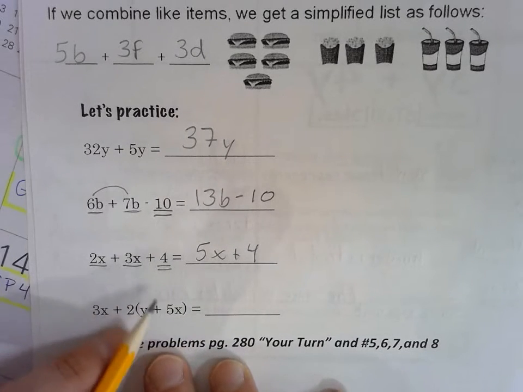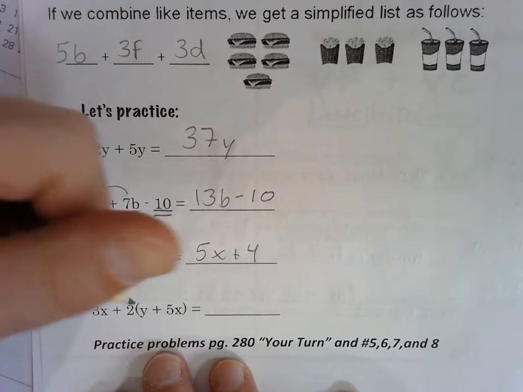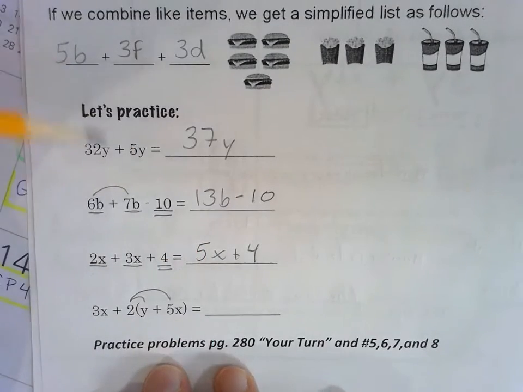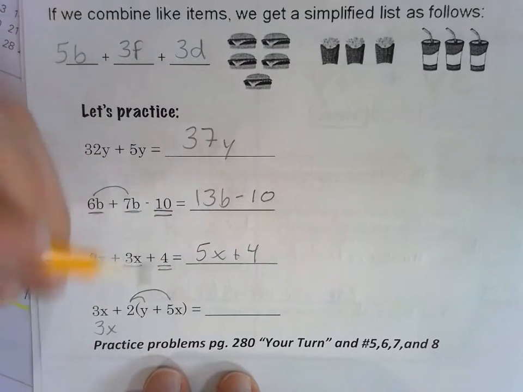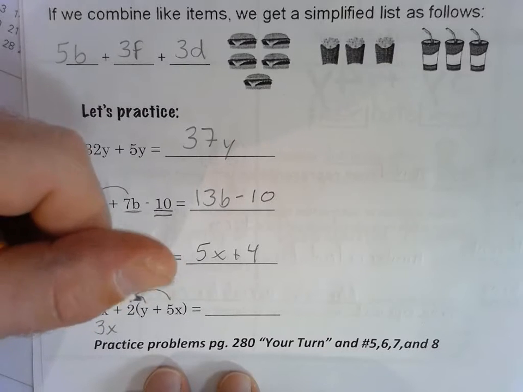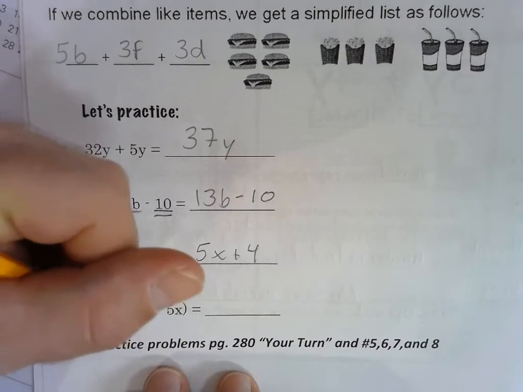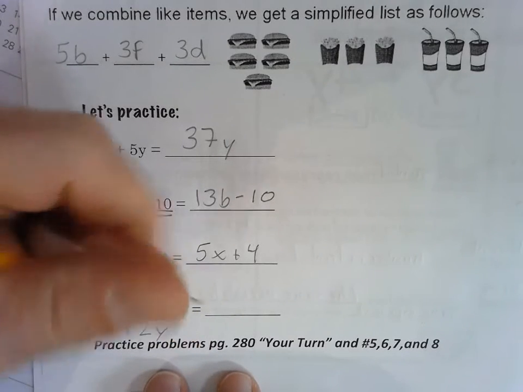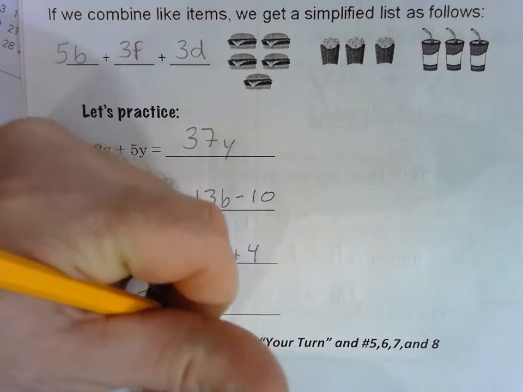Alright, so here, what you're looking at is the distributive property. You distribute the 2 to the y and the 2 to the 5x. So you need to rewrite this problem. You're going to have 3x. So distributive, you take the 2 and you go to the y, so that's 2 times y basically. So I'm going to keep my plus sign, plus 2y, and I distribute the 2 to the 5x, which is going to give me, I keep the plus sign, plus 10x.